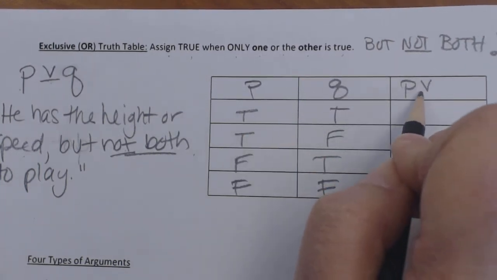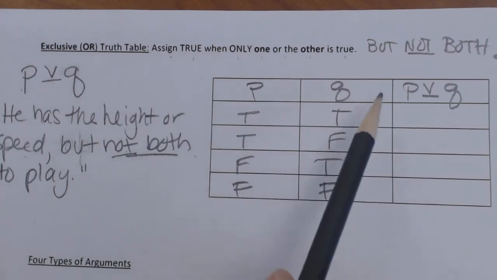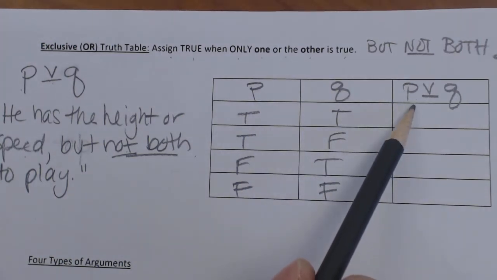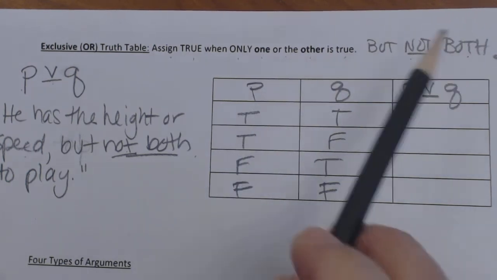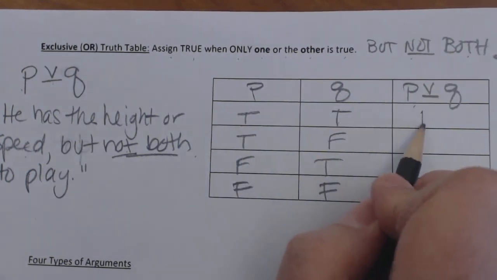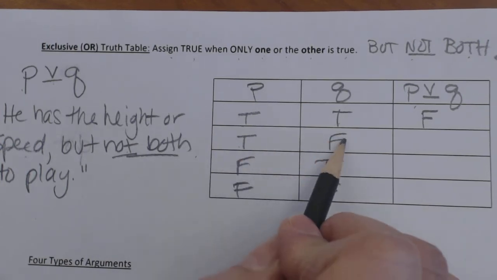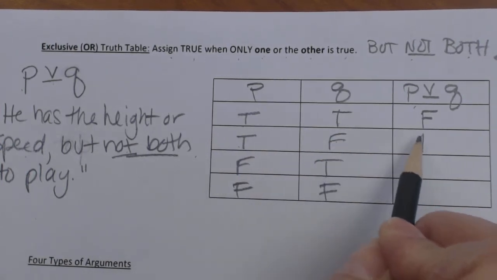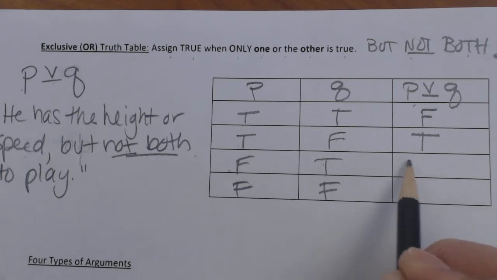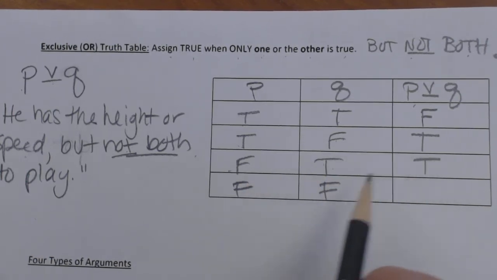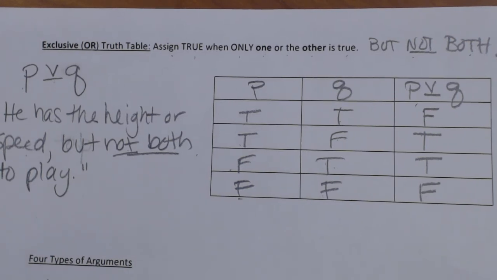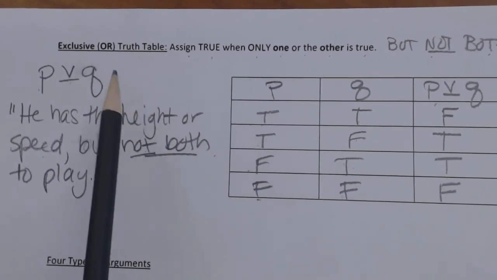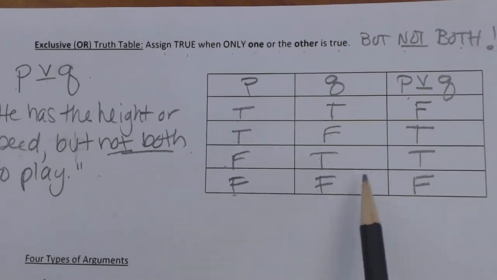And then let's do our P or Q. We are now going to be doing a truth table for the exclusive or. So one or the other, not both. True, true: it cannot be both, so this is false. True, false: this is fine because this one is and this one isn't. False, true: that's fine because this one isn't and this one is. And false, false: that's going to be false because one or the other has to be true. So here's your symbolic form, here's your written form, and here's your truth table for the exclusive or.